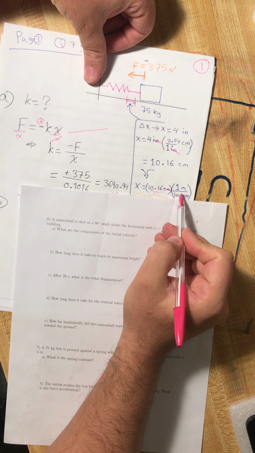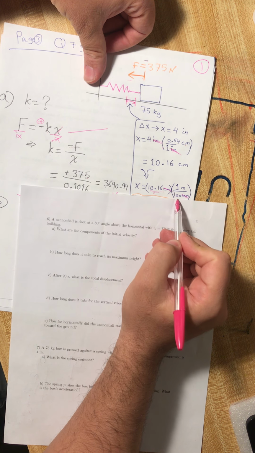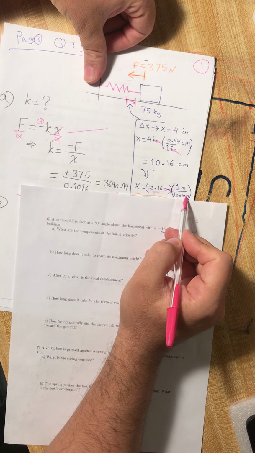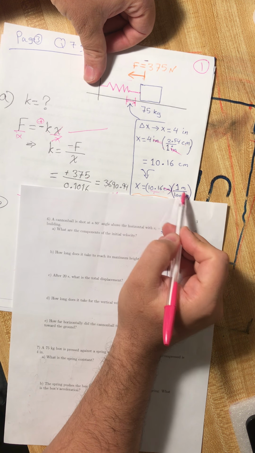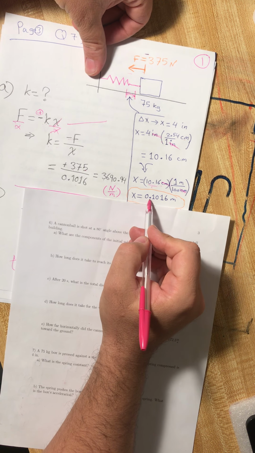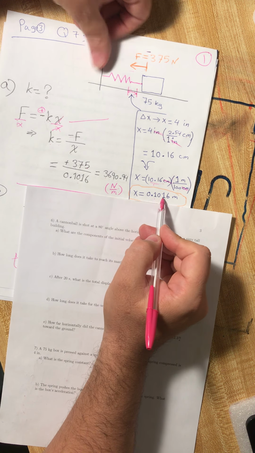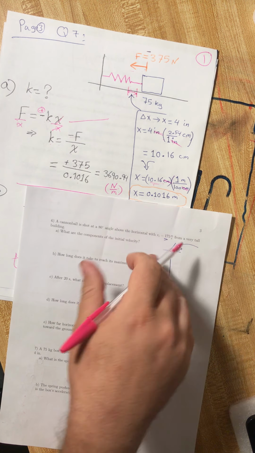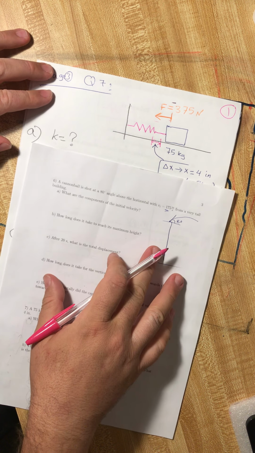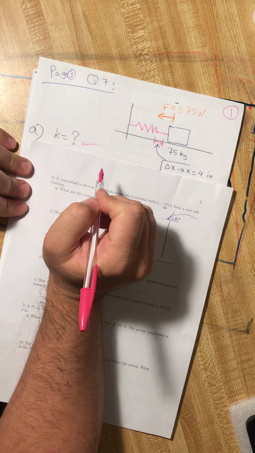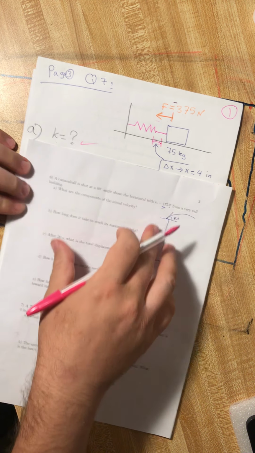Each meter is 100 centimeters. This value is 1. I convert it from centimeters to meters. I cancel centimeters from here. It will be 0.1016 meters. Okay, this is the compression value. I need to find K, the spring coefficient.